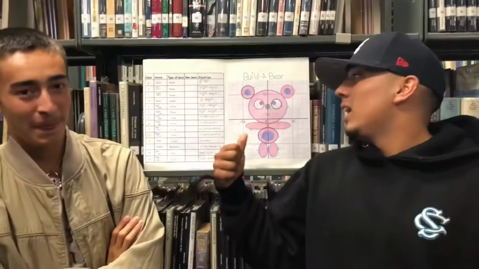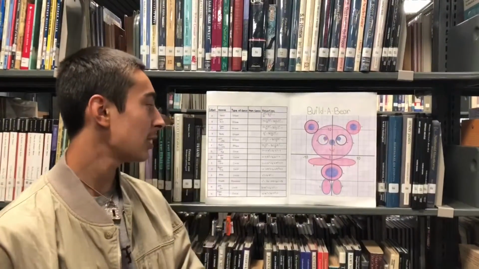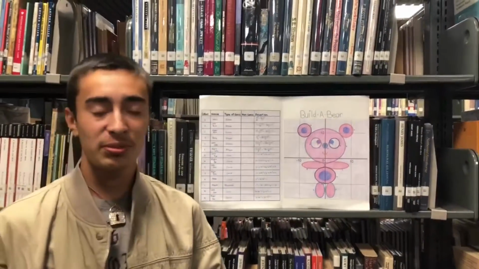Hey guys, today I'm going to talk about our project, which is the Build-A-Bear, which has 0 non-conics, 14 conics, and of all those, there are 6 ellipses, 1 parabola, and 7 circles. So next, our conic that we chose was an ellipse, which represented the body.